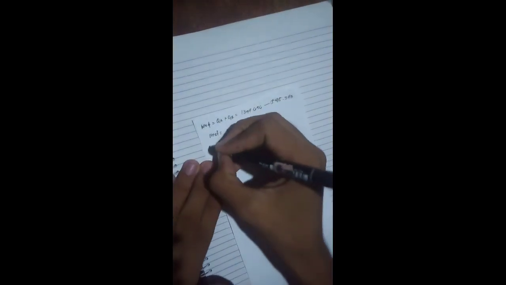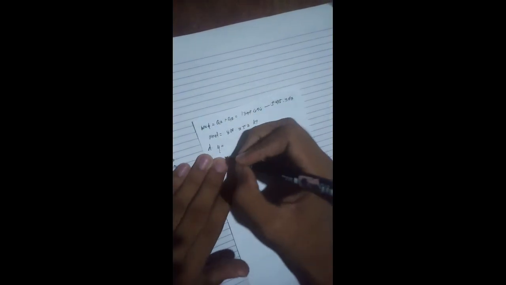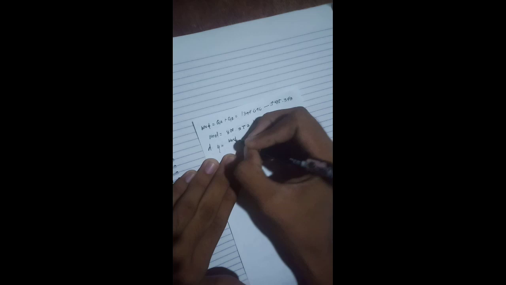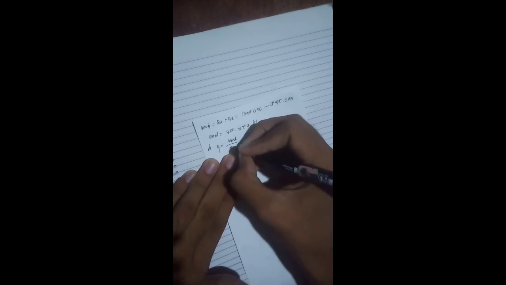Okay, so next, D, for the thermal efficiency. It is work net over heat added.